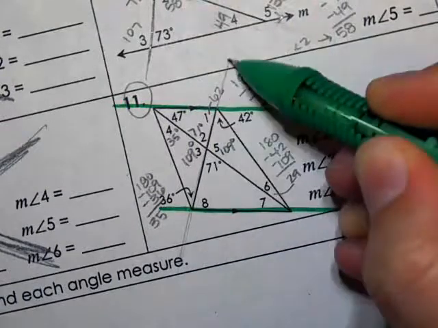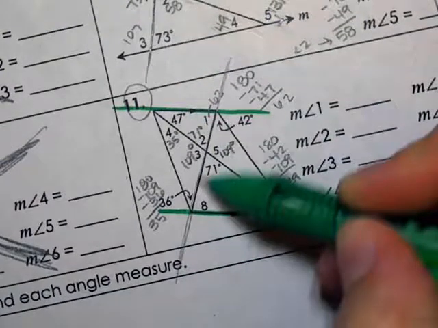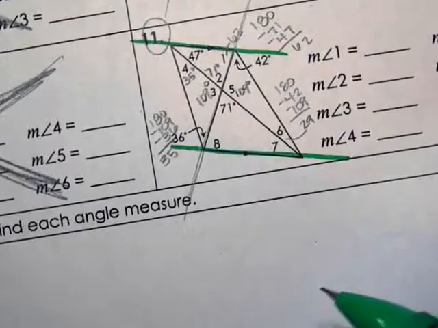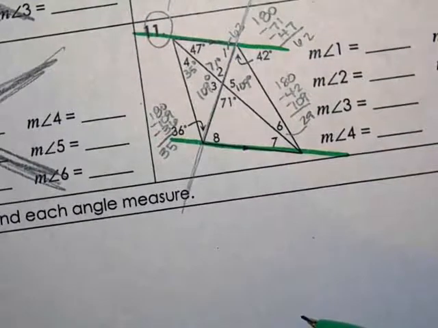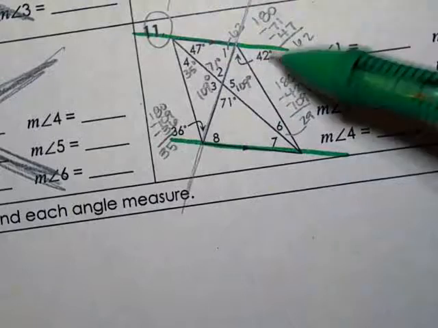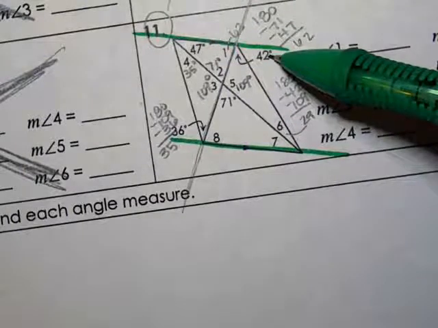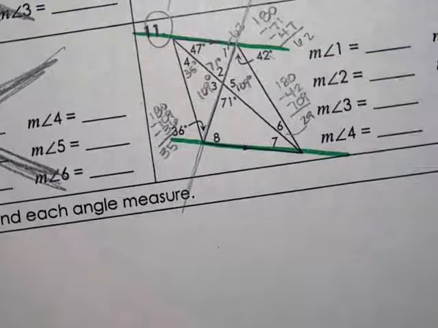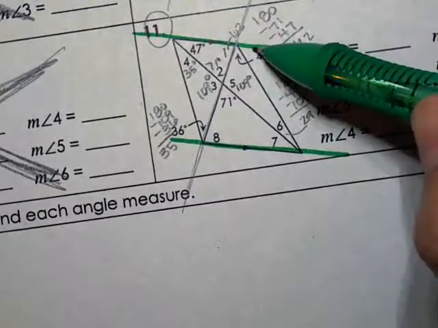So we're looking for an angle that is against the parallel line that's also against the transversal. So 42 is not created against the transversal. You see that? Okay, so we can't use the 42 because it's created against the transversal but not the parallel line.